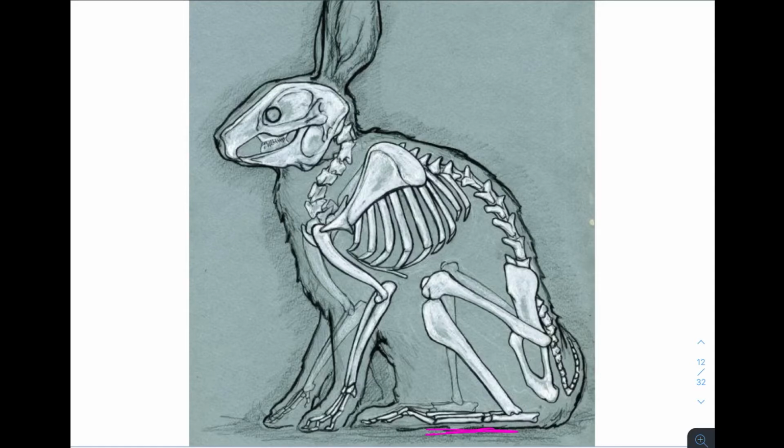Some differences would be the angles that you see here. You can see a very acute angle there in the knee joint. That's, of course, because of the way that this rabbit gets around, which is through hopping. Having that angle is going to allow for more potential energy for movement with that type of locomotion.